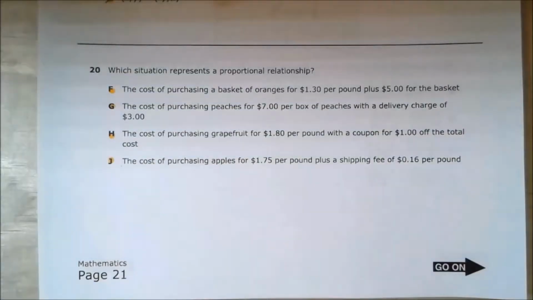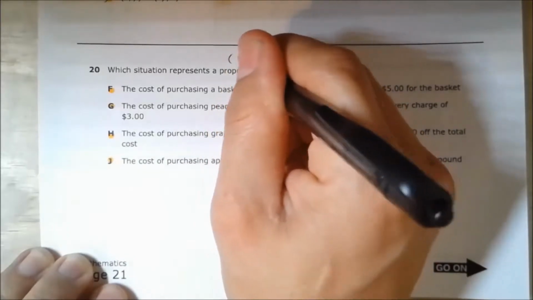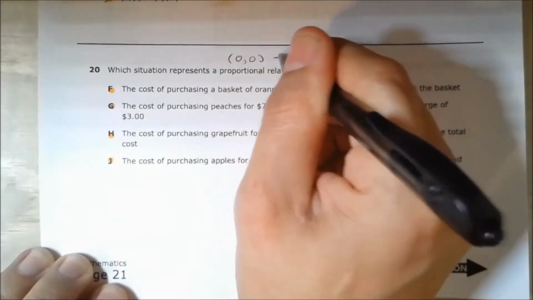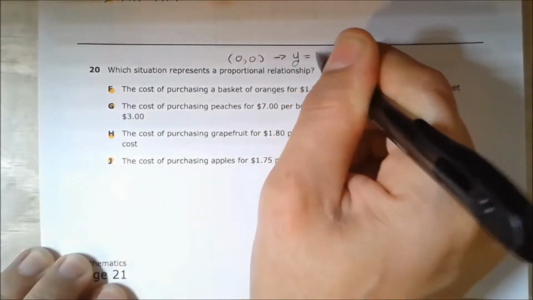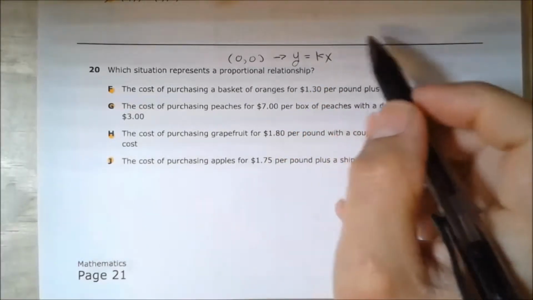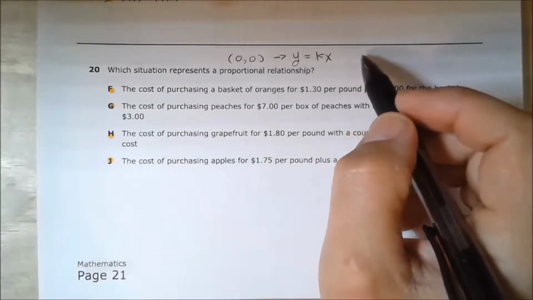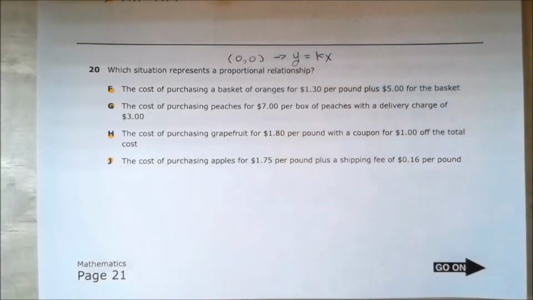Alright, this particular problem, number 20, says which situation represents a proportional relationship? When we say proportional, that means it goes through the origin at (0, 0). In other words, the equation is y equals kx, k being your slope, and then you have x, and there's no y-intercept, or what we would say is the y-intercept is equal to 0 because it's going through the origin, which is 0. So what we want to do is look for a verbal statement where there is no y-intercept.